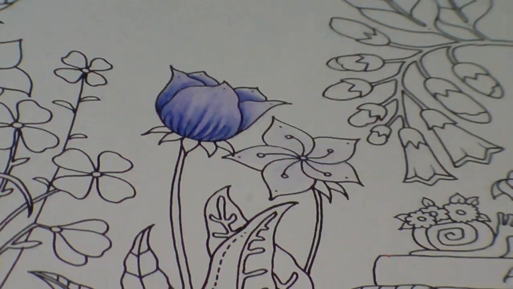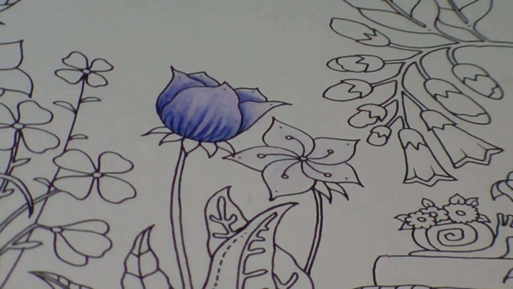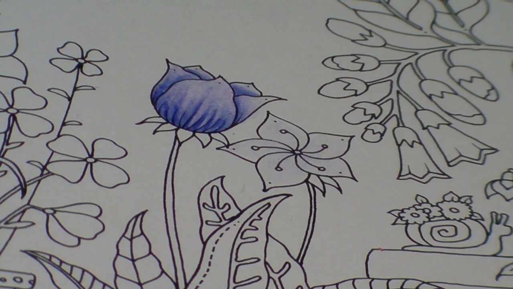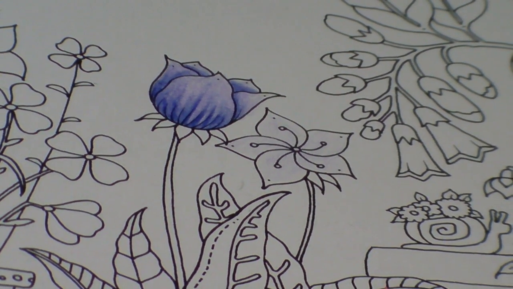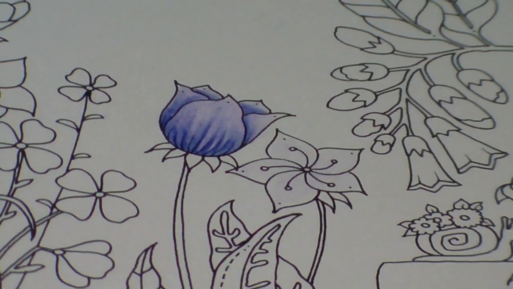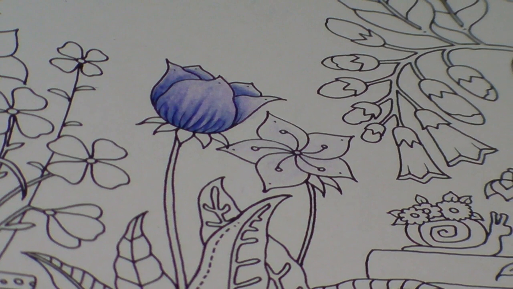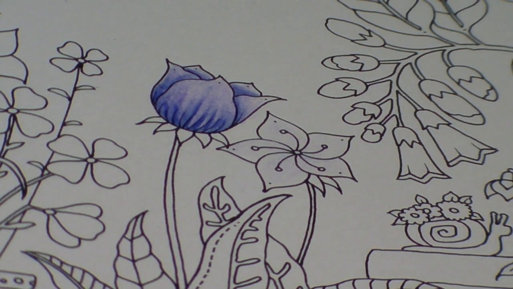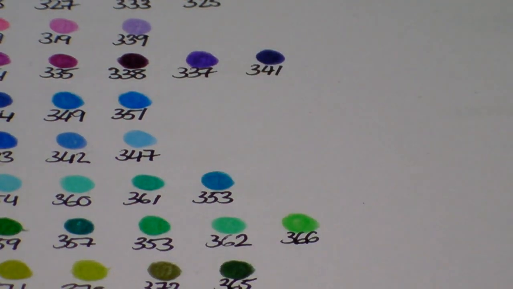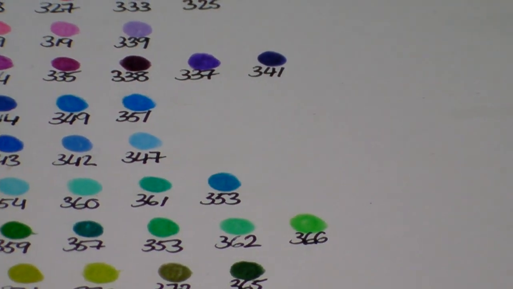So step 1, find something that you want to colour on the page. Step 2, either you can look on the internet, find a colour palette for that particular part of the page, or go to a reference book, depending what it is, and find a flower that looks like it or that you like within that colour of the flower. Step 3, go into your swatch book here and find the corresponding colours that you like. And then step 4, transfer these colours onto your page.